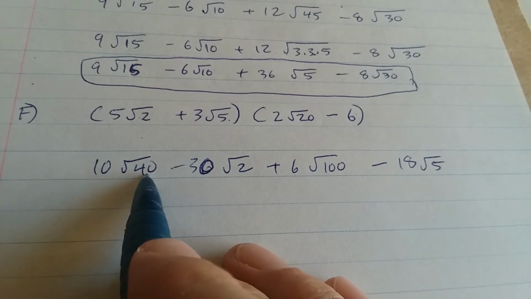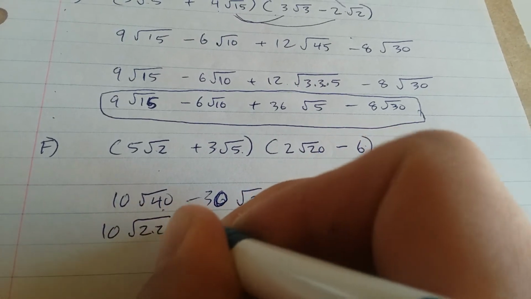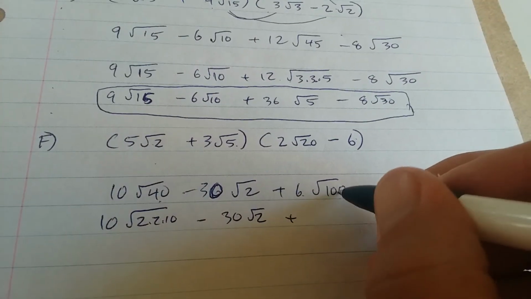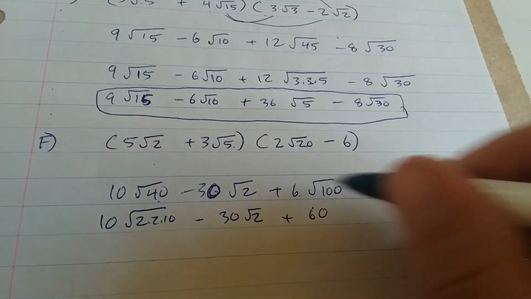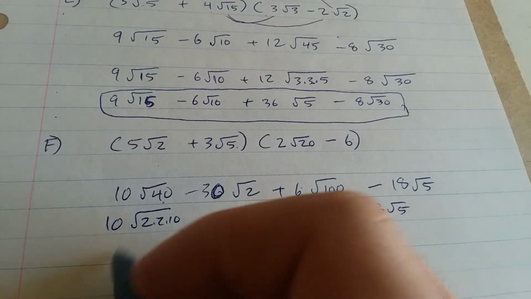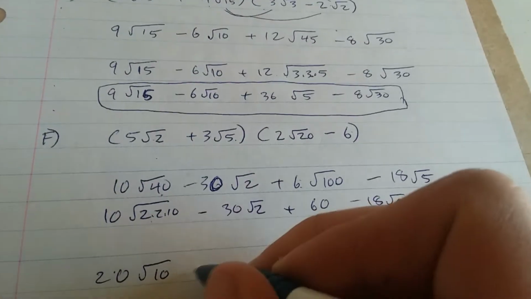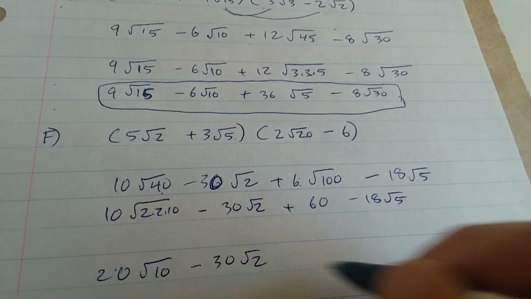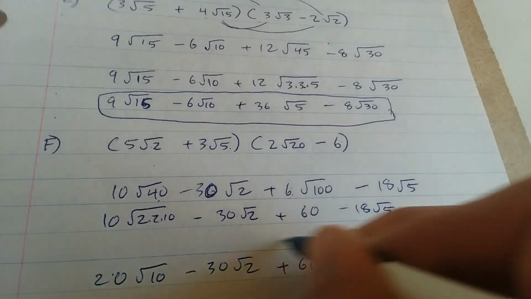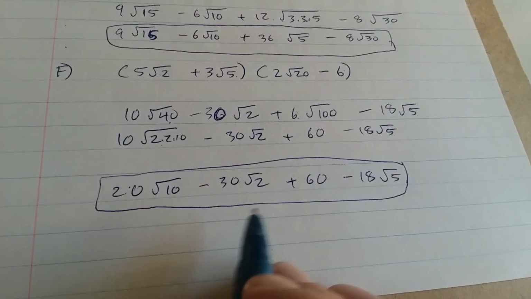Notice you can pull a 2 out of this, so you get 20. I'll just show the work here. This is 2 times 10 minus 30 root 2 plus, the square root of 100 is 10, so this is going to become 60, because 10 times 6 is 60. And bring that down, minus 18 root 5. This becomes, pull a 2 out, 2 times 10 is 20 root 10 minus 30 root 2 plus 60 minus 18 root 5. Sometimes these terms will cancel out, sometimes they won't when you FOIL.